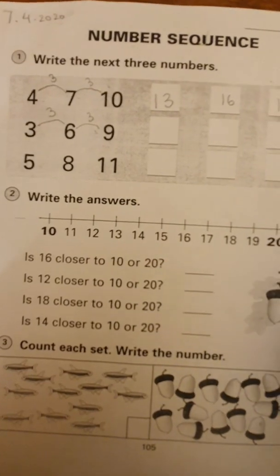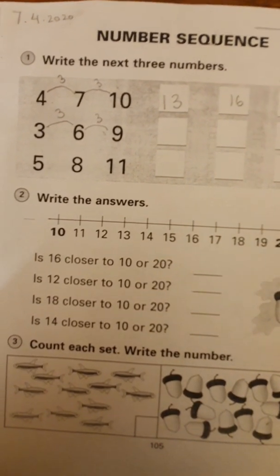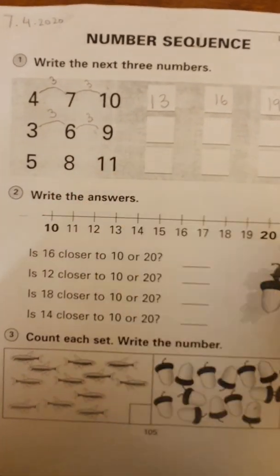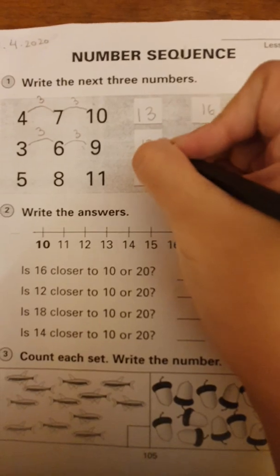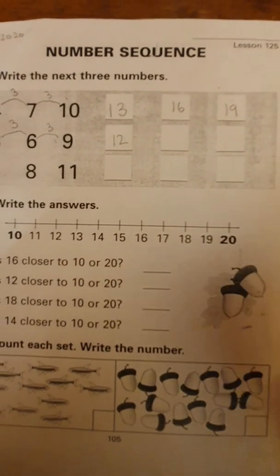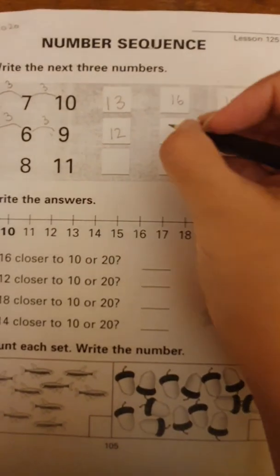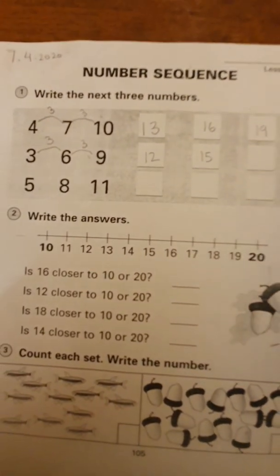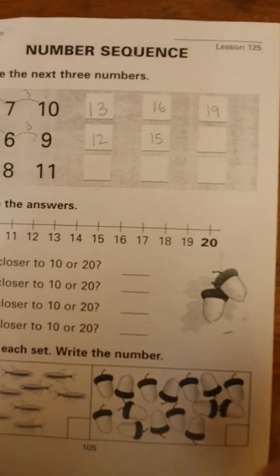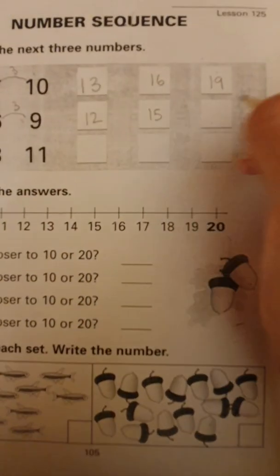Now after 9. 9 is in our mind. And then we're going to skip count by 3. So 9 is in our mind. Then we have 10, 11, 12. There we go. Then after 12. 12 is in our mind. Then we have 13, 14 and 15. Now after 15 we're going to put 15 in our mind. Then it's 16, 17 and 18.